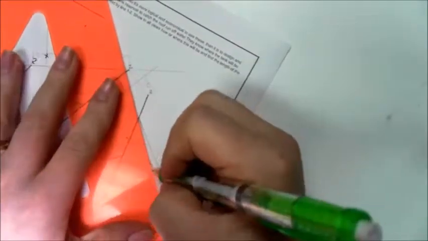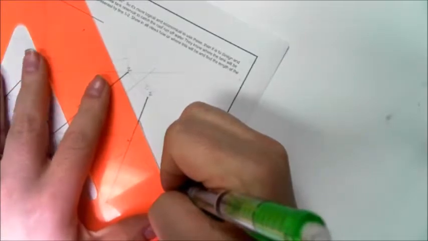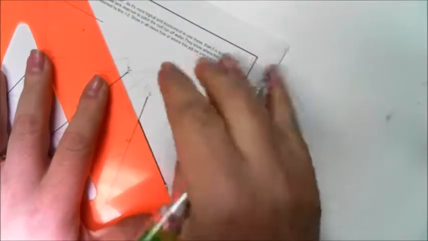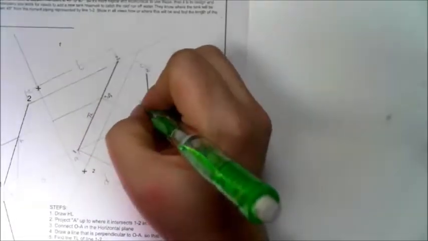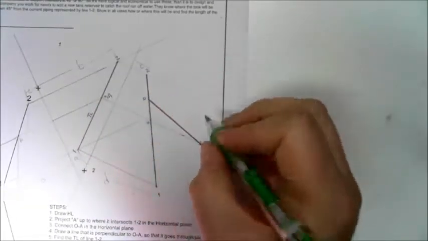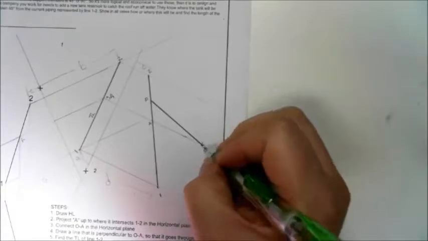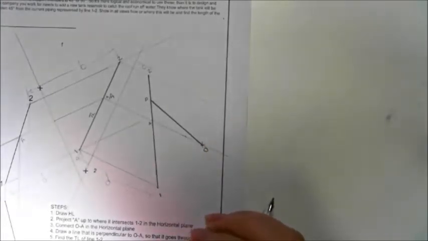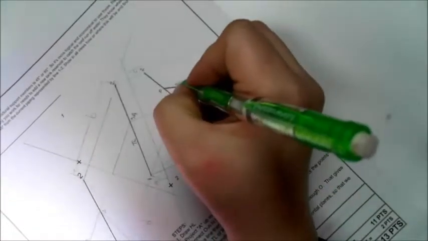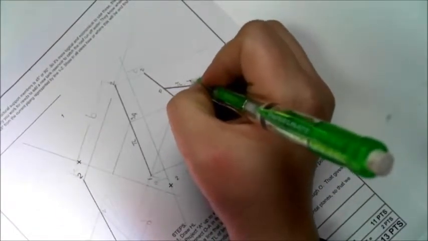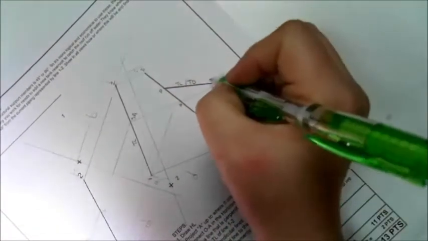Take the tape off right now because I don't need it. There it goes. Get my darker lead. So I just found the actual true length of OP. So we now have the true distance, or the true length of OP. So this is your true L, or the true distance of OP.